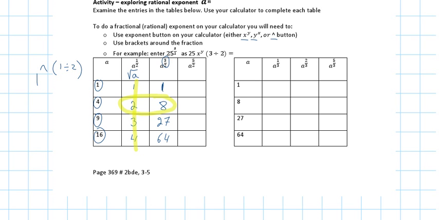Which term is to the power of 3? How about 3 to the power of what gives me 27? 3 to the power of 3 gives me 27. How about 4? 4 to the power of what gives me 64? 3. Okay, keep that in mind.